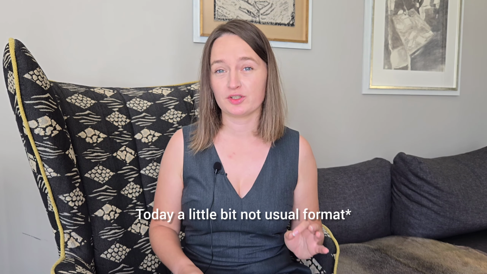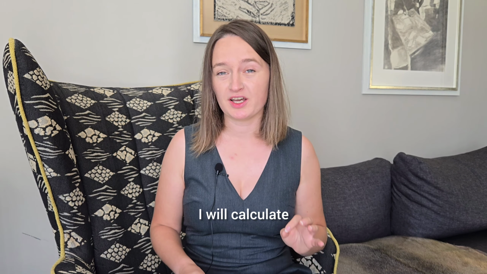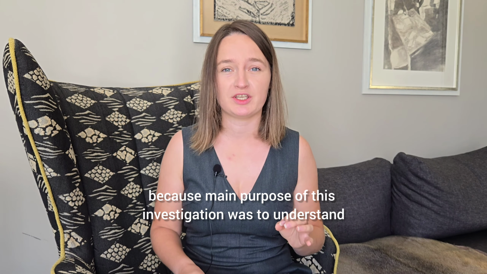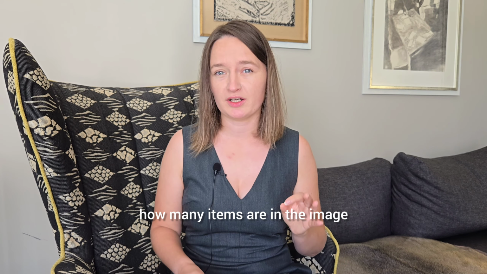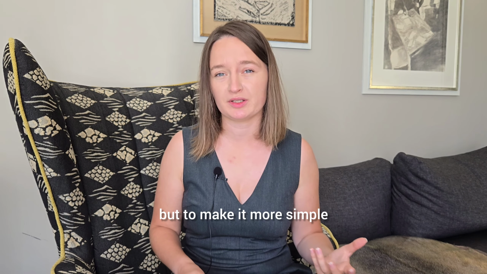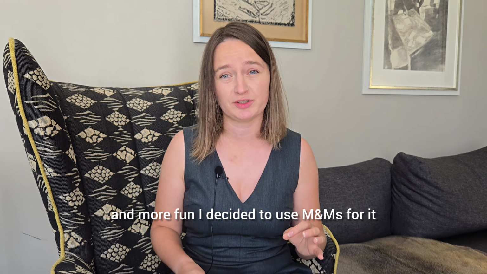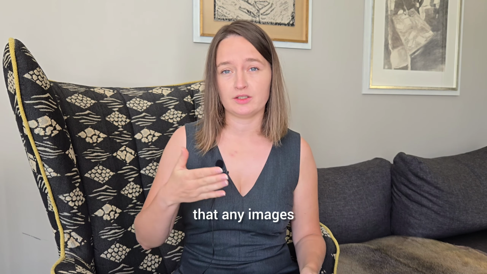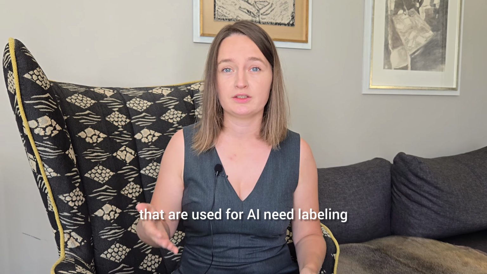Today a little bit not usual example. I will calculate how many M&Ms are in the pack. And of course I will be doing it with AI, because the main purpose of this investigation was to understand how many items are in the image. It was for manufacturing purposes, but to make it simpler and more fun, I decided to use M&Ms for it. The main issue that I had is any images used for AI need labeling.